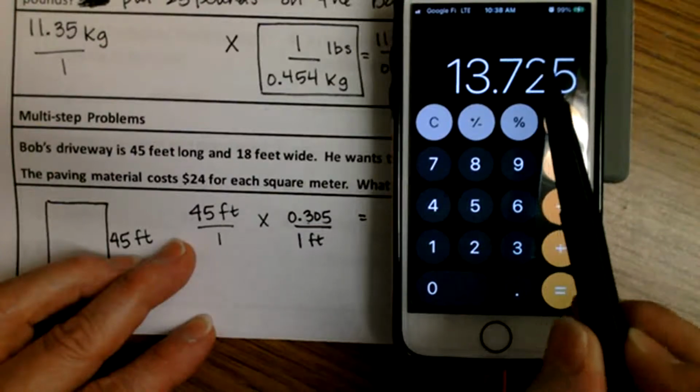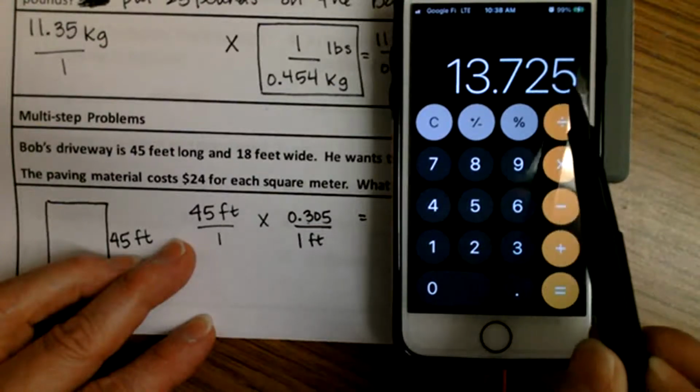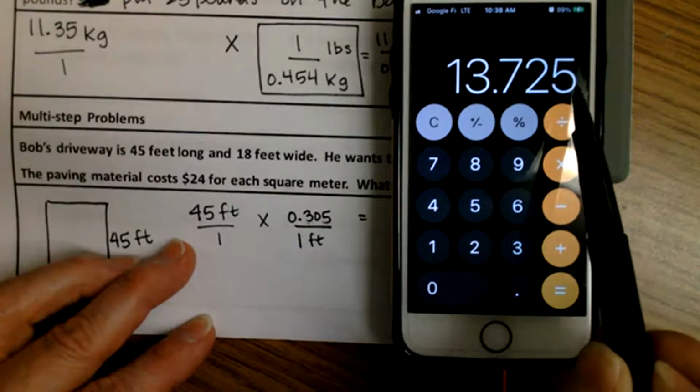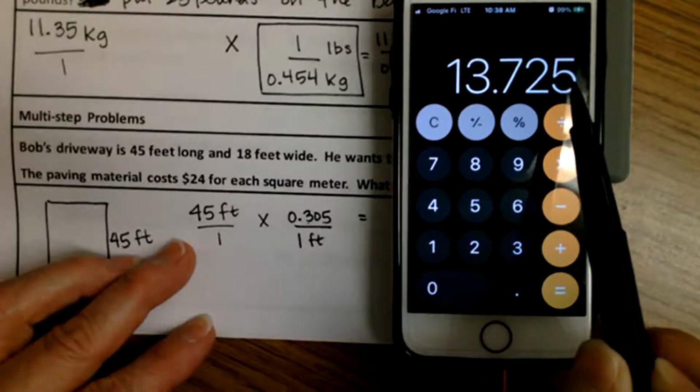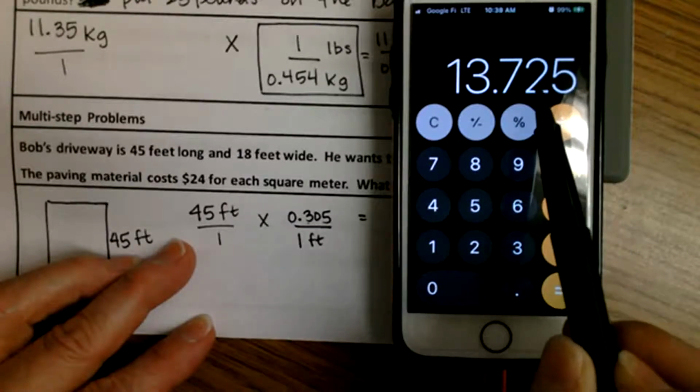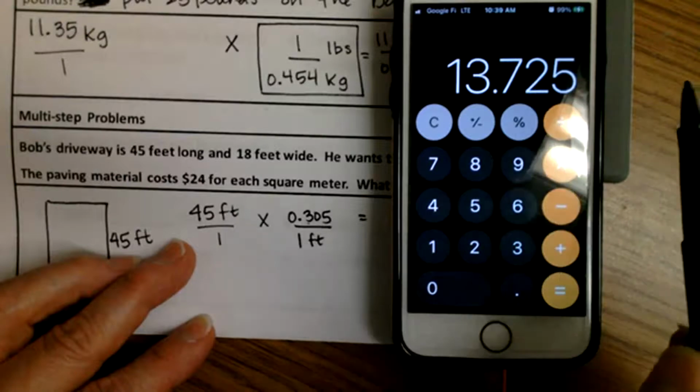Now I'm going to round up. I'm going to make this 2 right here 3, because this number right here is 5. If this number is 0, 1, 2, 3, or 4, I would leave this 2 in place and just drop that number.